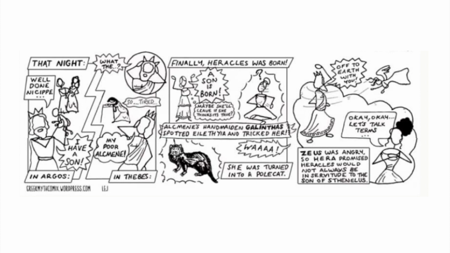Finally, Heracles is born. Alcmene's handmaiden, Galinthas, somehow spotted Eileithyia and tricked her by saying a son has been born, thinking maybe she'll leave if she thinks it's actually true. And Eileithyia, having found out that in fact it wasn't true, punished Galinthas for tricking her by turning her into a polecat. Again, the gods aren't really that fair. So Zeus, realising he had been blinded by Arte, it's in the name, Zeus, come on, throws Arte down to the mortal realm so that blind folly can now only affect humans.